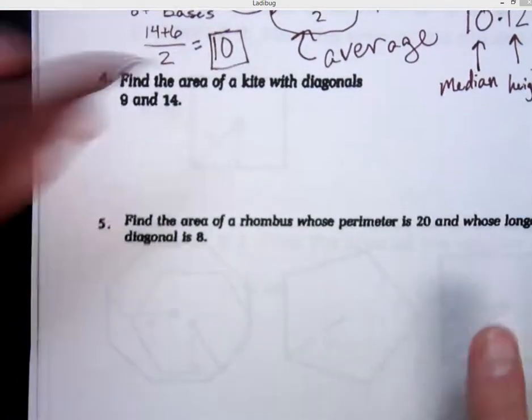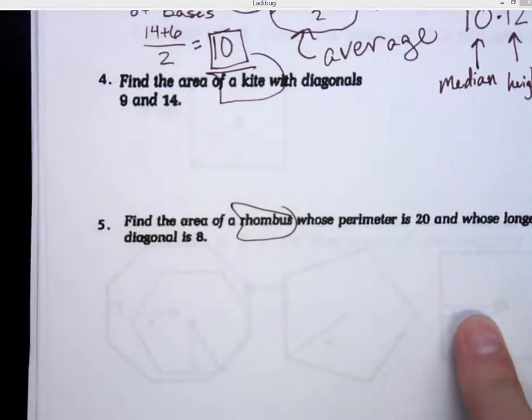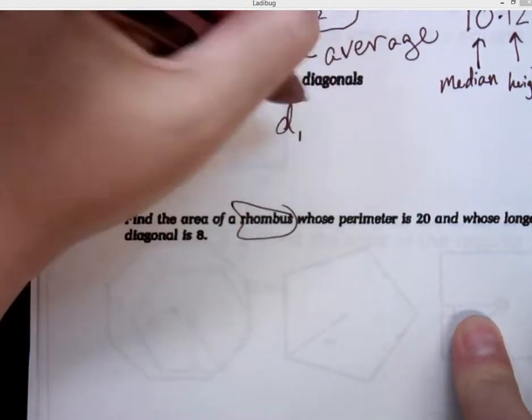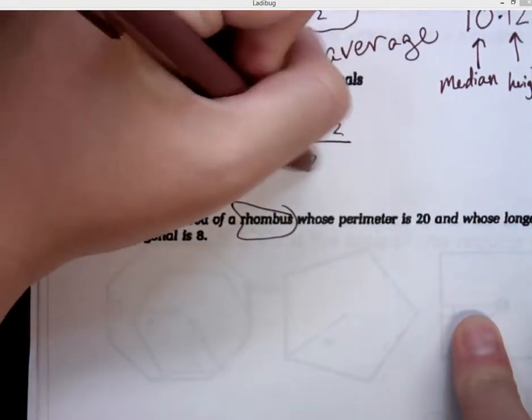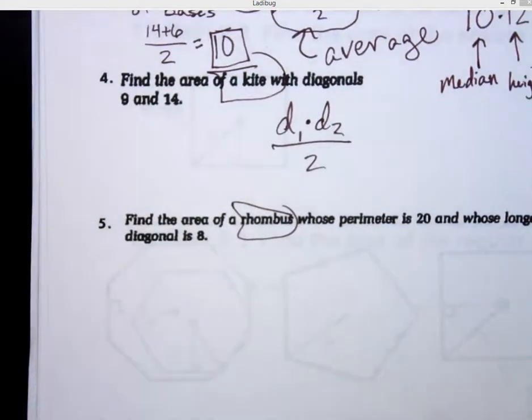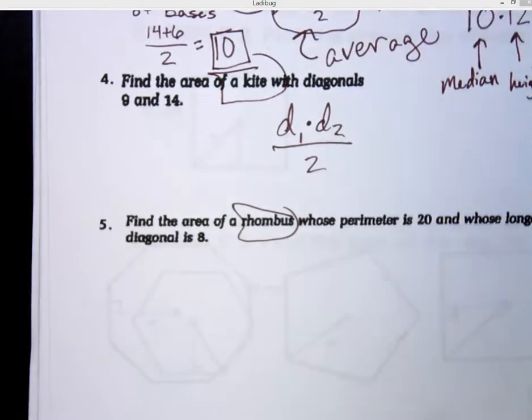Alright, new shapes, yay! So we've got area of a kite and a rhombus. They actually have the same formula. This is what it is. D1 times D2 divided by 2. Can anyone guess what the D stands for? Diagonals. It's written on your paper. So it stands for diagonals. So this one's real easy. It gives you the two diagonals. You're just plugging them in.